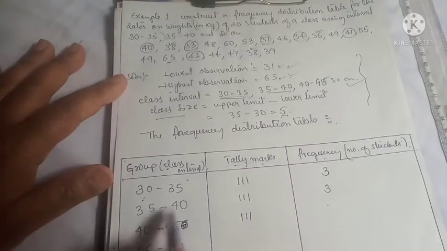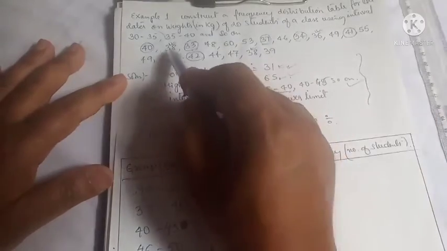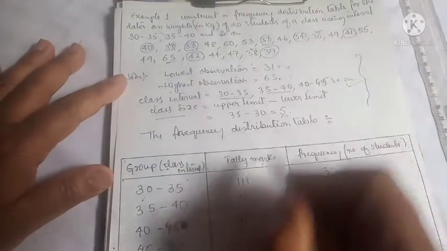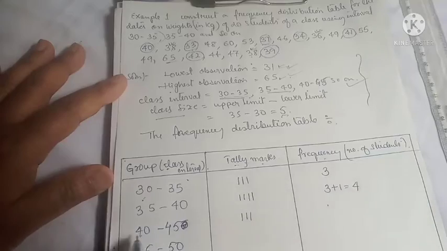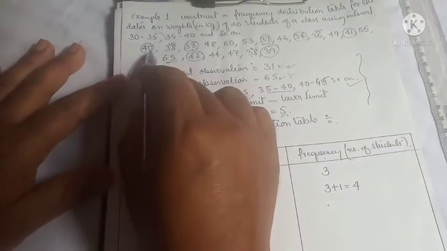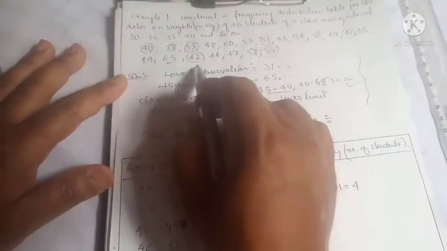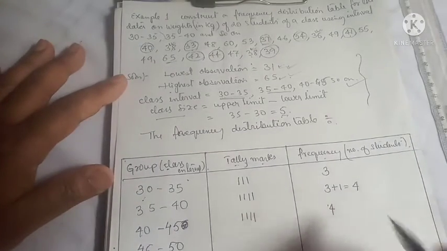This one, 30 to 35, will be 1, 2, 3, and 4. Plus 1, this will be 4. And this 40 to 44, 1, 2, 3, and 4. So 4.